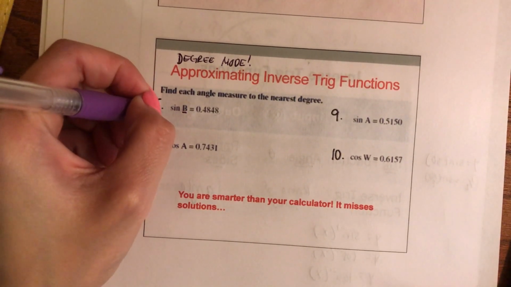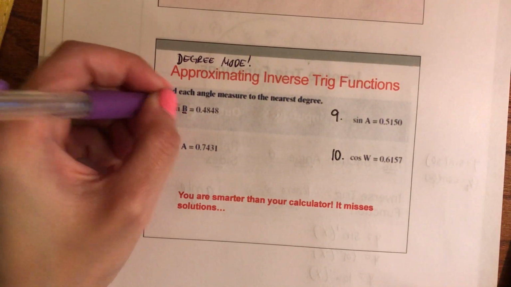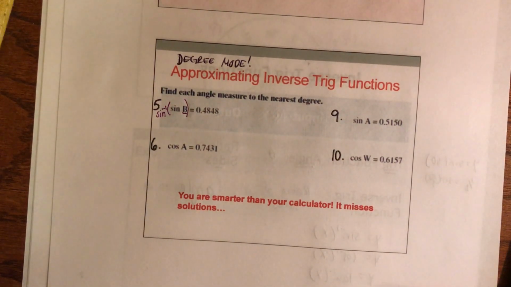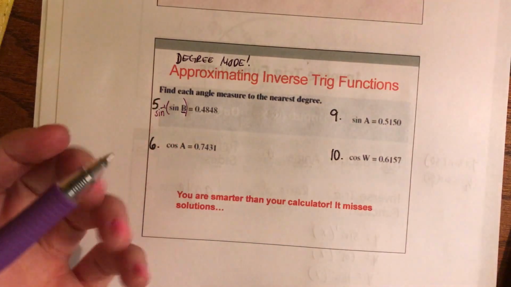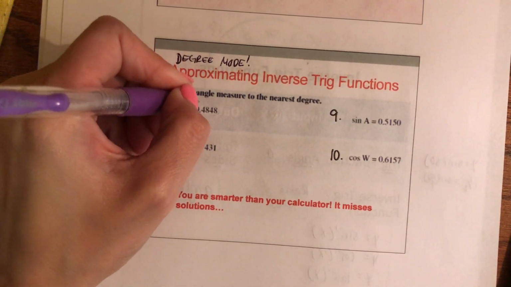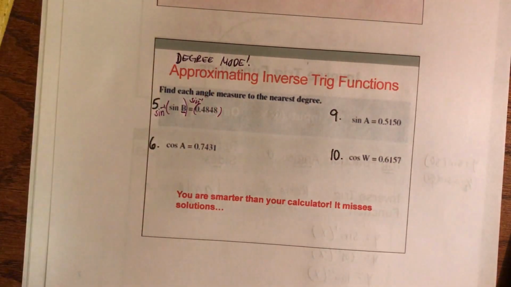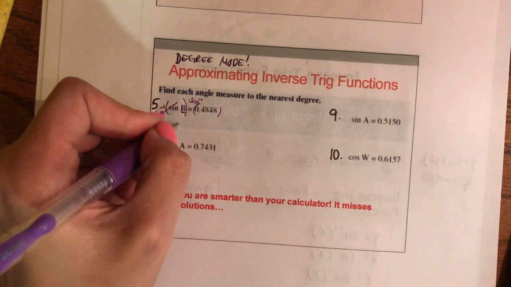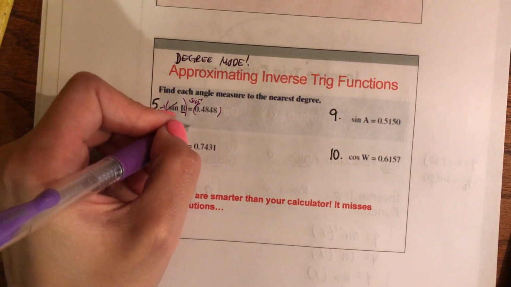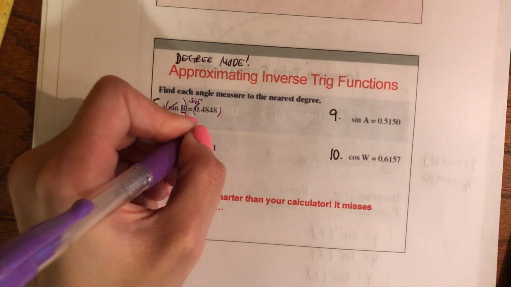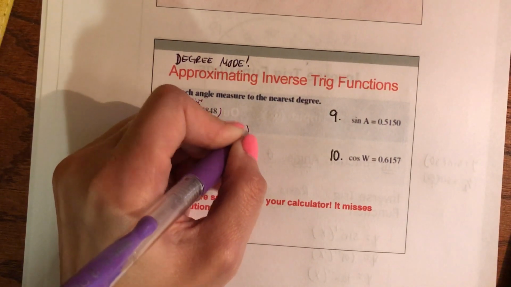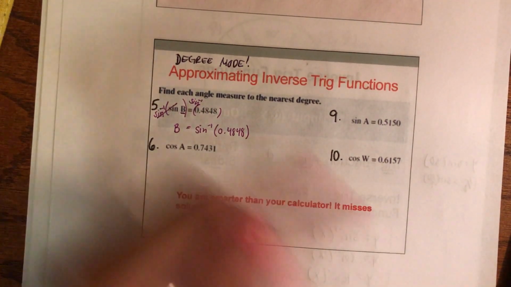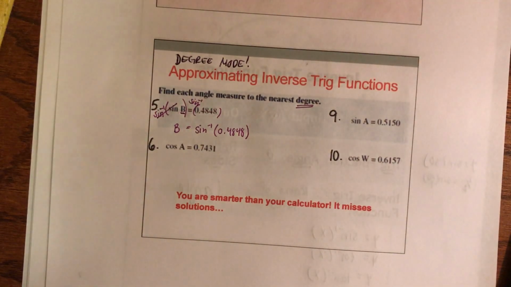So we need to actually go ahead and take the inverse sine of this side. Now again, what you do to one side, you have to do to the other. You've got to balance them out. So I'm also going to take the inverse sine of this side. What you'll notice here is that the sines cancel, and you're left with b, which is some angle, equals the inverse sine of 0.4848. Oh, it did say degree, but still.